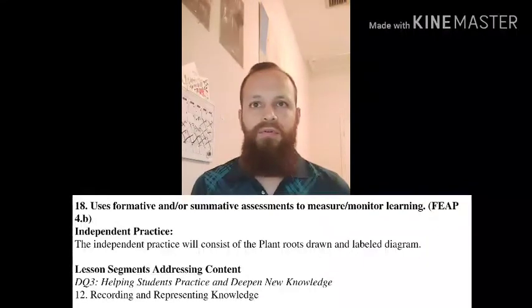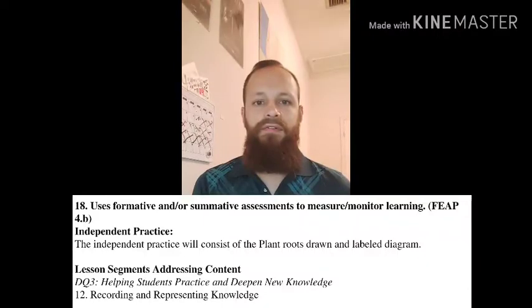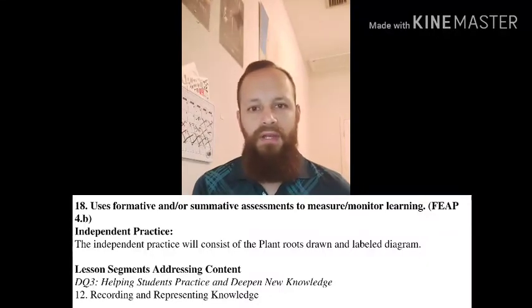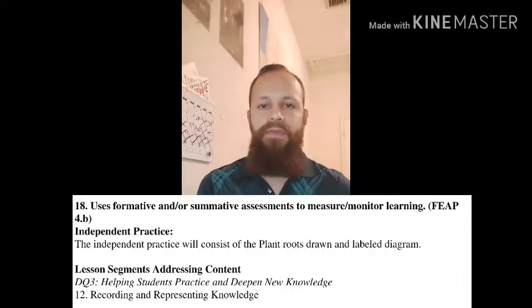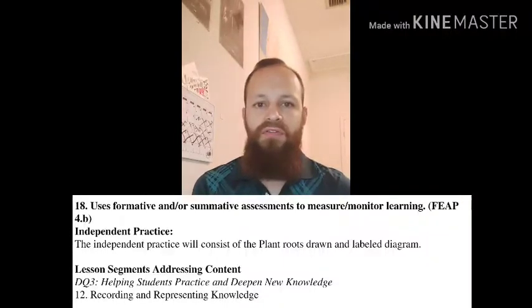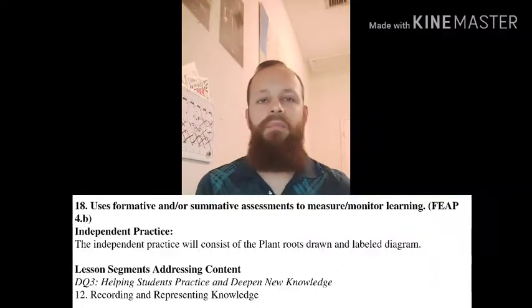Indicator 18 will be initiated, uses formative and/or summative assessments to measure and monitor learning. So this independent practice, which will be the students drawing their diagram and labeling it, is going to be our formative and our summative assessment, thus initiating indicator number 18. This will also reinitiate a Marzano indicator, lesson segments addressing content, DQ3, helping students practice and deepen new knowledge. Number 12, recording and representing knowledge.